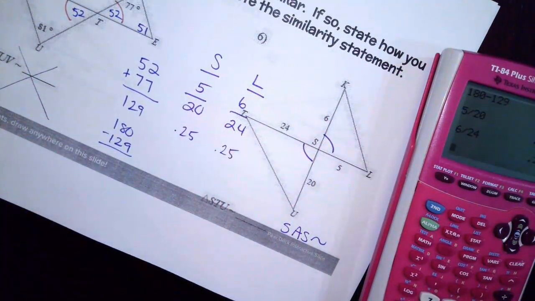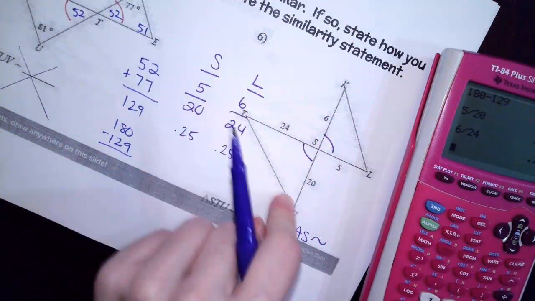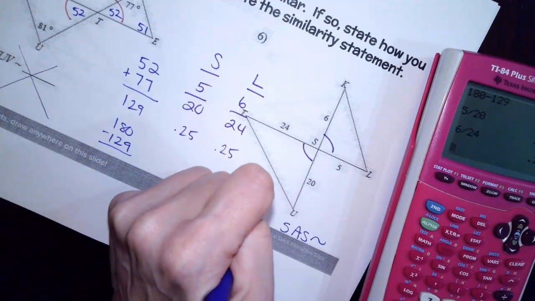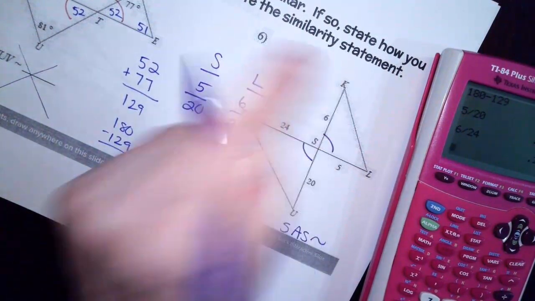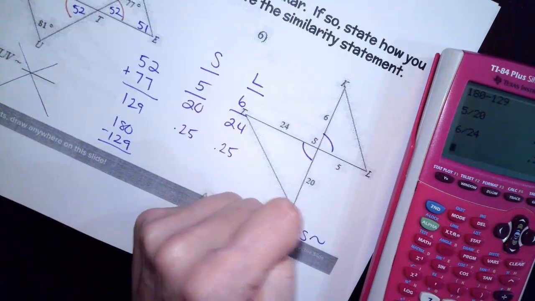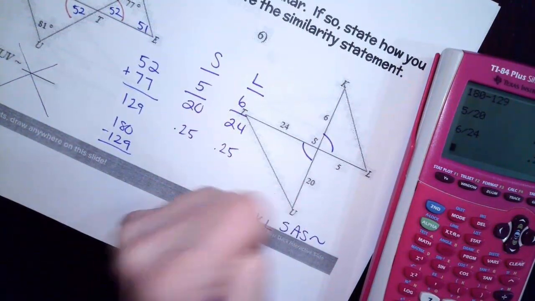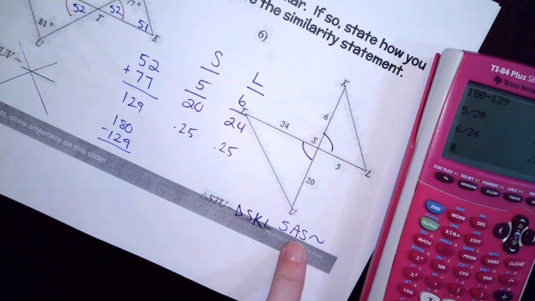So if they go, let's see here, they go S, T, U. So they start at S, so I'll start at S. And then they go across the larger side, so I'll go across the larger side to K, and then around to L. So triangle S, K, L. And my reason is side, angle, side.